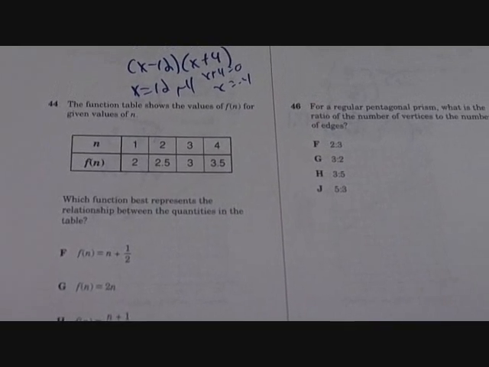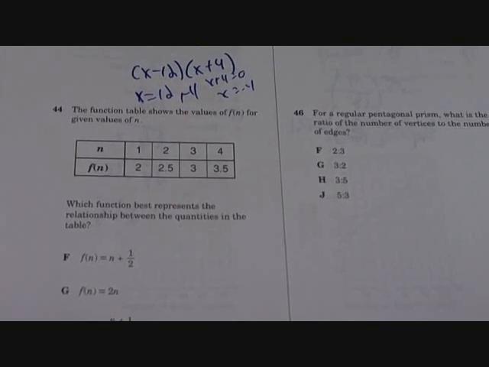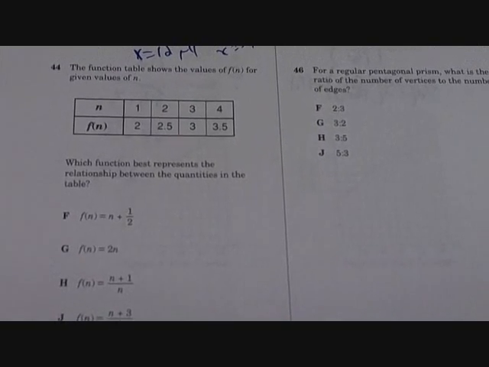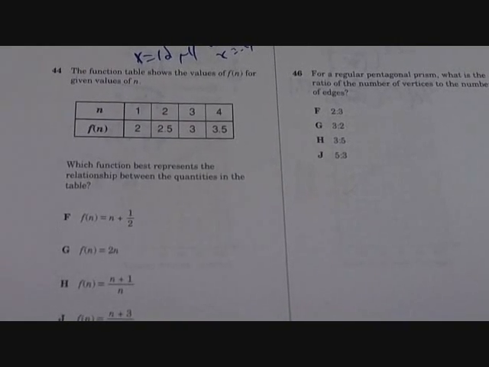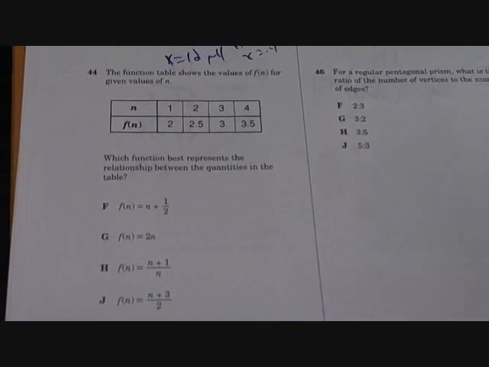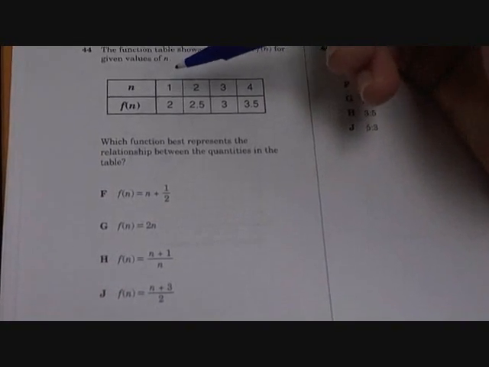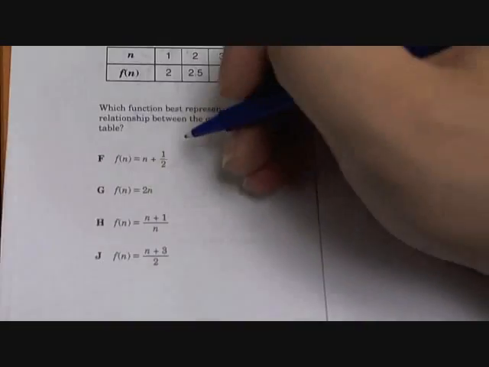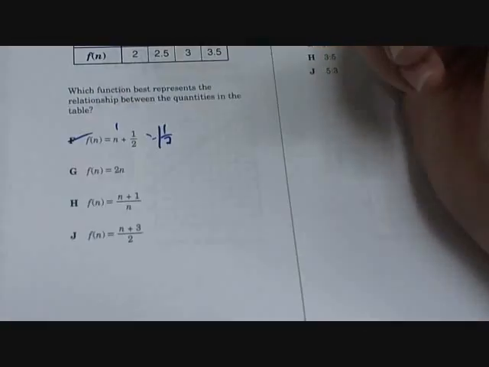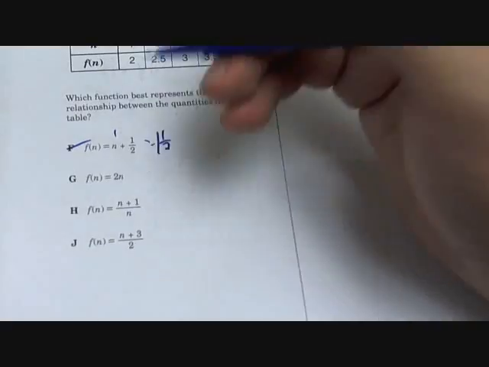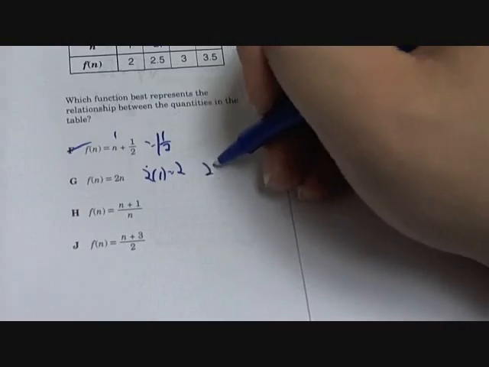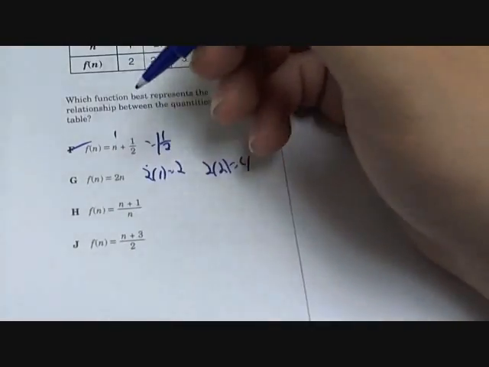Number 14. Find the function in the table that shows the values for f of n for the given values of n. Which function best represents the relationship between the quantities in the table? So we have to find the equation that fits these values. Plug in 1 for f: 1 plus 1/2 is 1 and 1/2, not 2. So that's gone. Plug in g: 1 times 2 is 2. So that works out. Plug in 2: 2 times 2 is 4, not 2.5. So that's wrong.